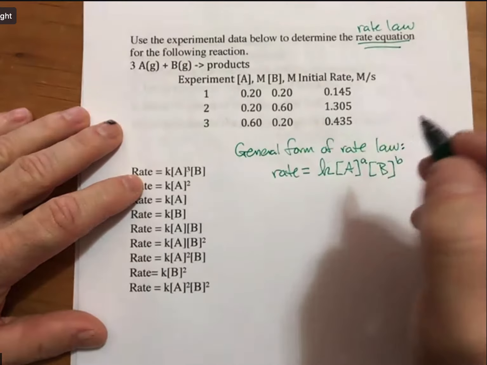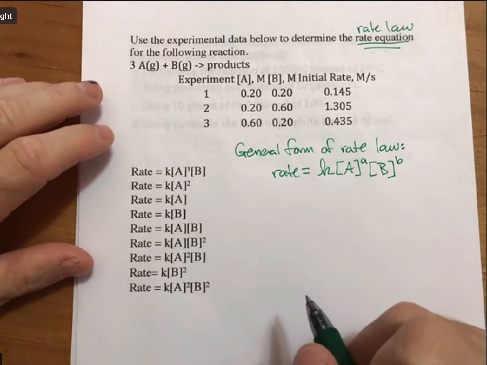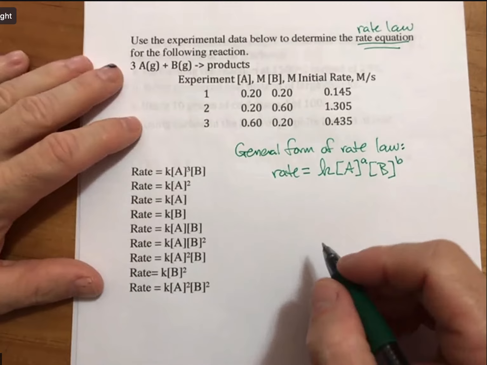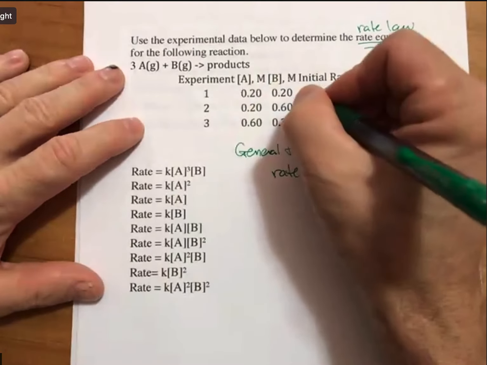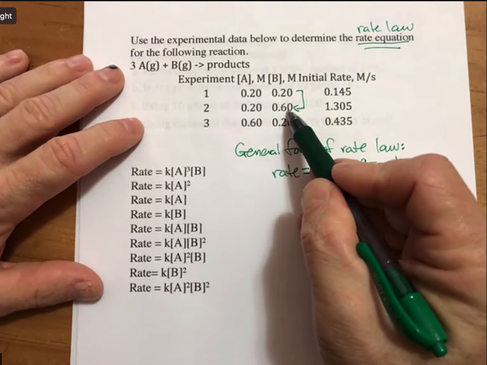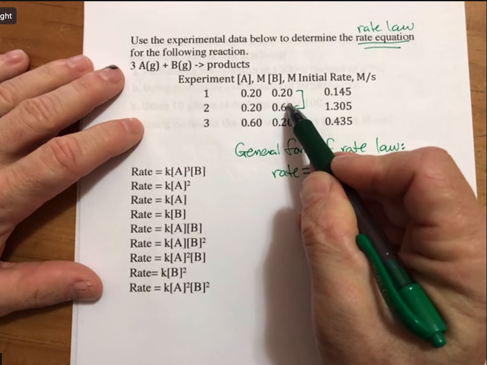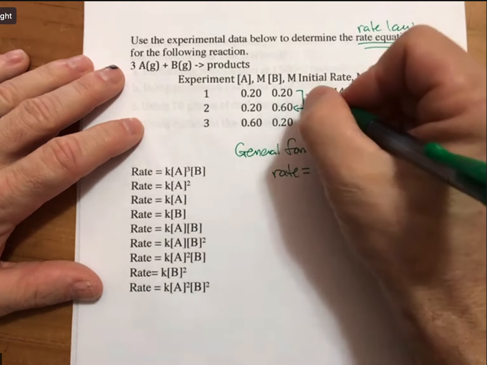In the lecture outlines, we covered 2 different ways to do this. First, you actually plug everything in and do the natural logarithms. I always save that for my second approach. What I'm going to do is look at experiments 1 and 2. And what I can see is that from experiment 1 to 2, the concentration of B has increased by a factor of 3. So 0.6 divided by 0.2 is 3.